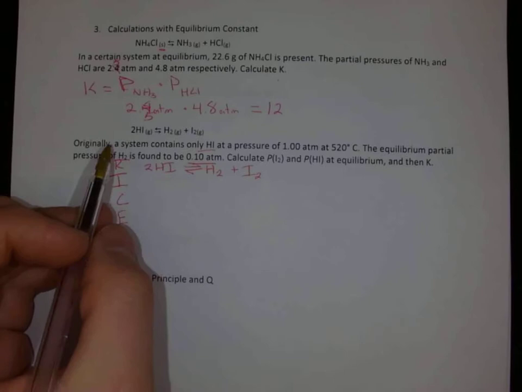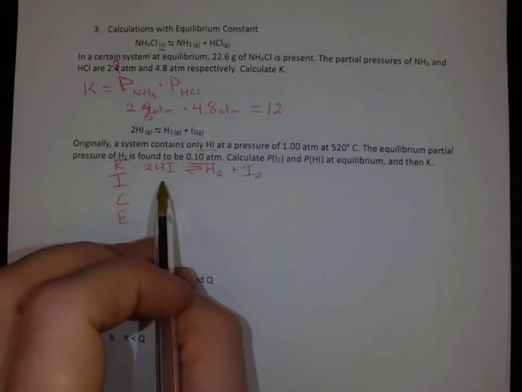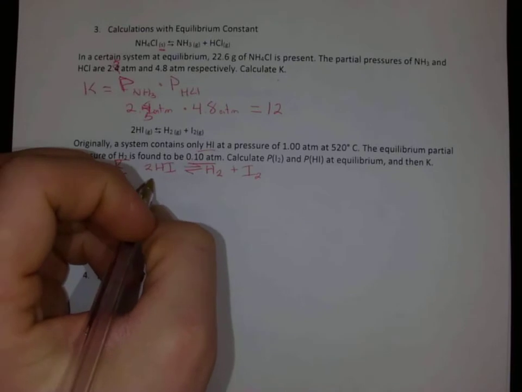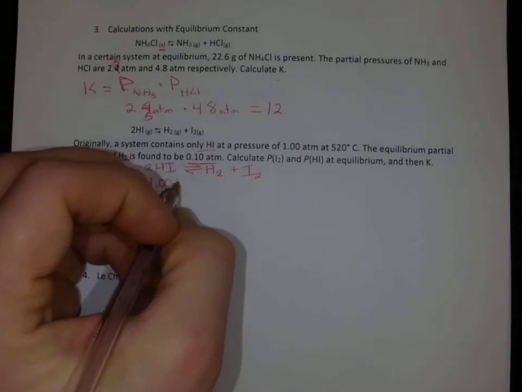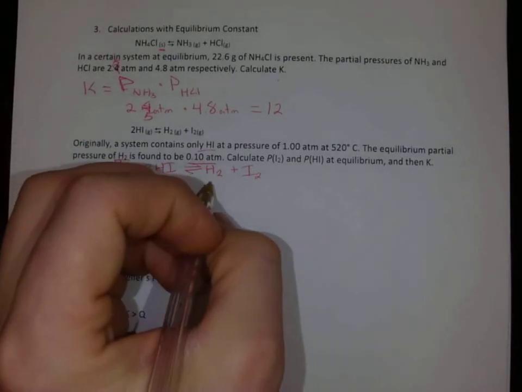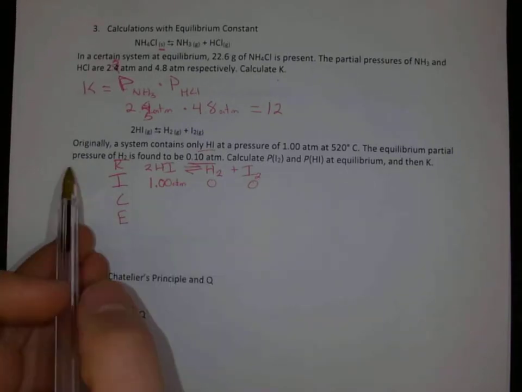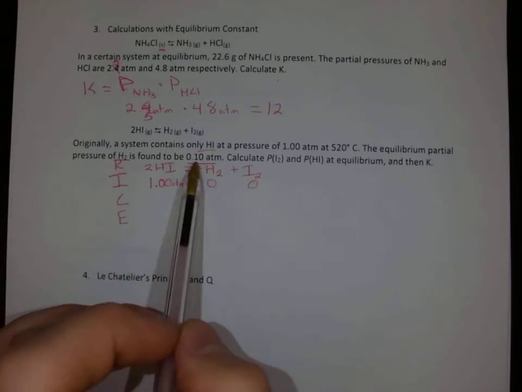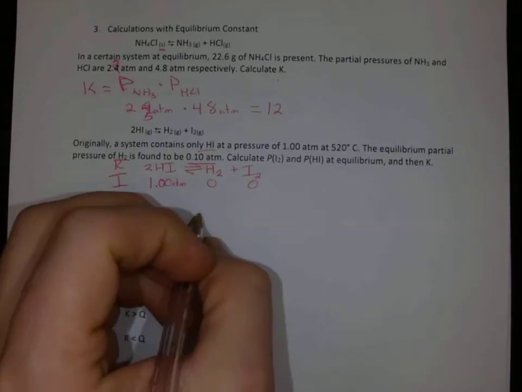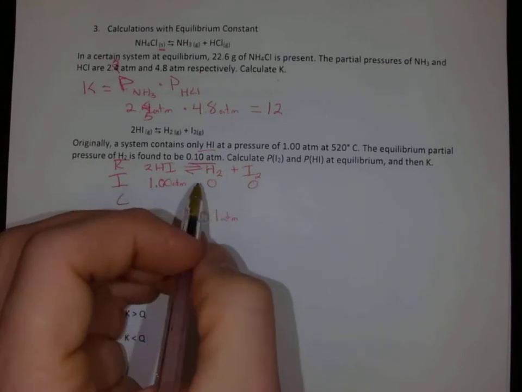Initially, it says originally a system contains only HI at a pressure of 1 atmosphere. So our initial pressure of HI is going to be 1.00 atmospheres. H2 pressure is 0 and I2 pressure is 0 initially, okay? Then we say, okay, we're going to form and get to an equilibrium. The partial pressure of H2 is found to be 0.1 atmospheres. So our equilibrium is 0.1 atmospheres for H2.